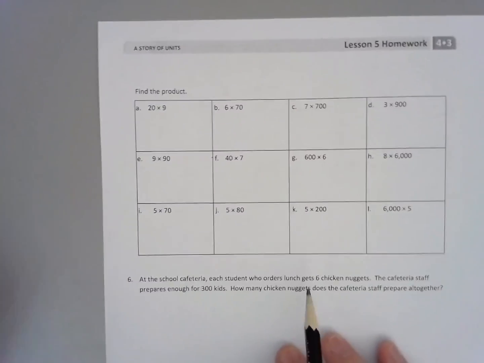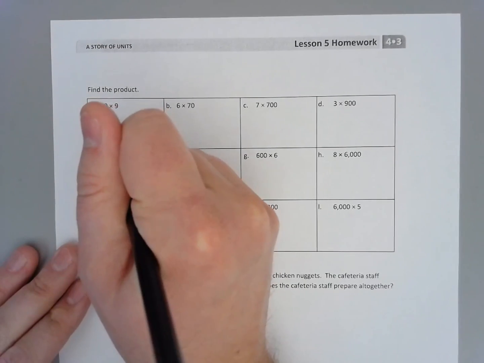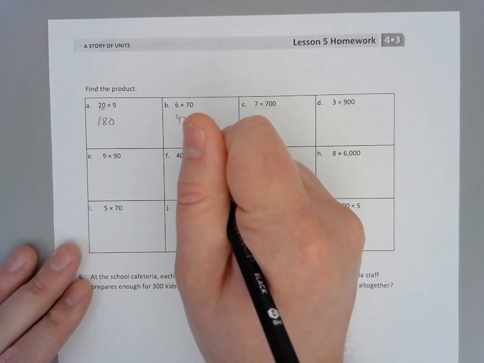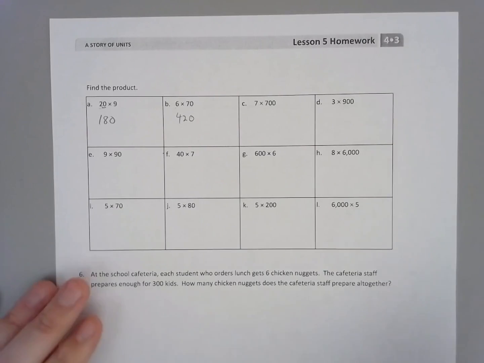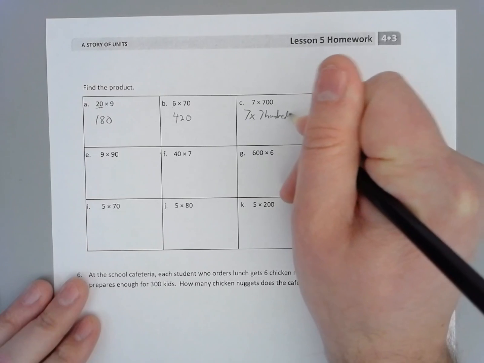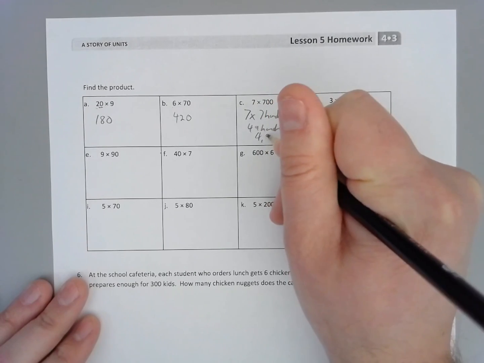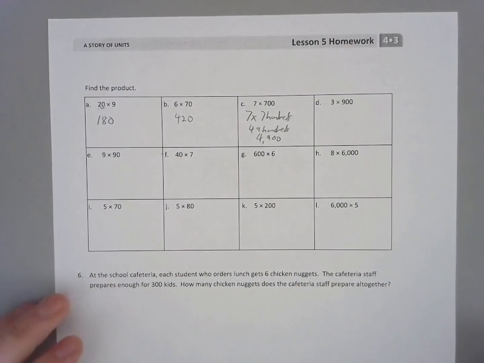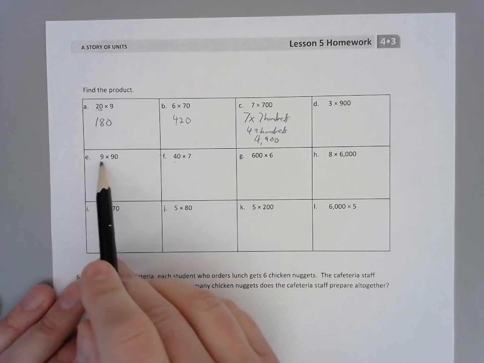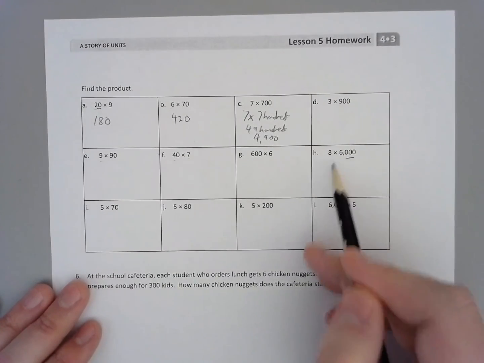There's a big chart here. So we have 20 times 9, so 2 times 9 is 18. Add 1 zero. 6 times 7, 42. Add 1 zero. Okay, the kids can take it a step further if they want to do 7 times 700s, and come up with 49 hundreds. And then know that that's 4,900. They can do that as well. So these are basically, they're just going with their math facts here. So they need to know 4 times 7, 9 times 9, 8 times 6, and then adding the amount of zeros that are in the total equation.